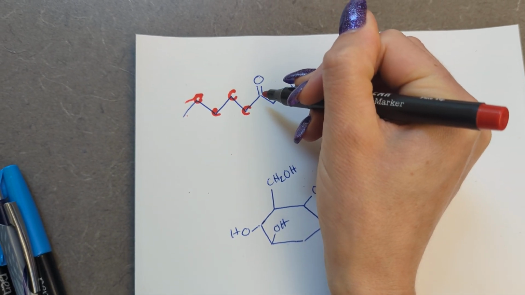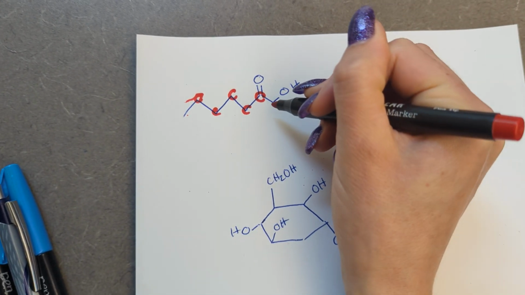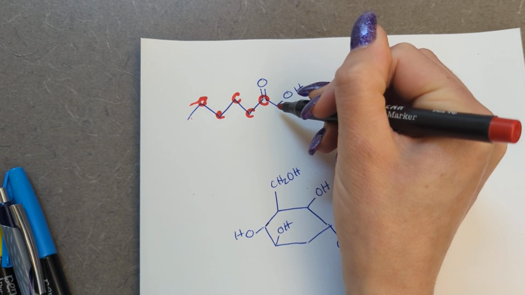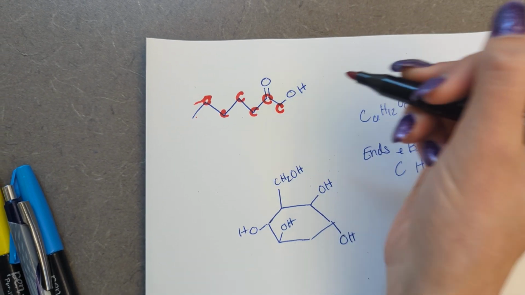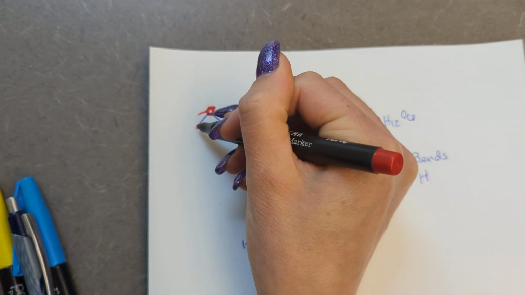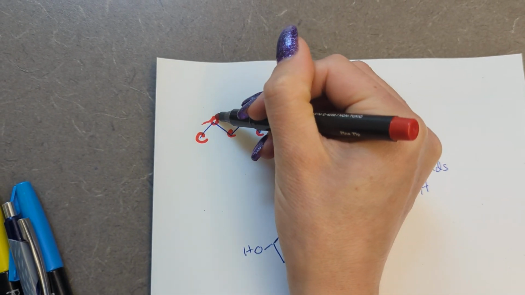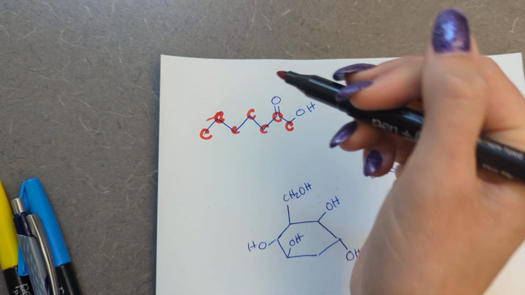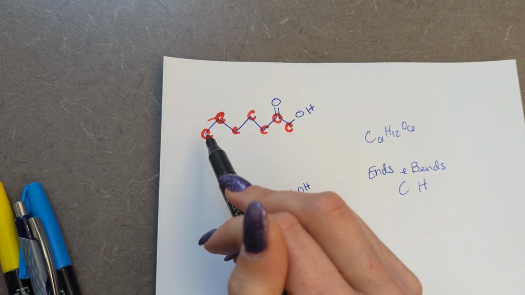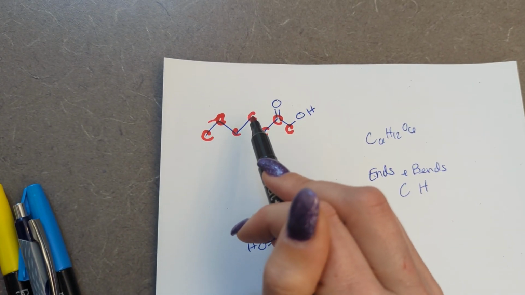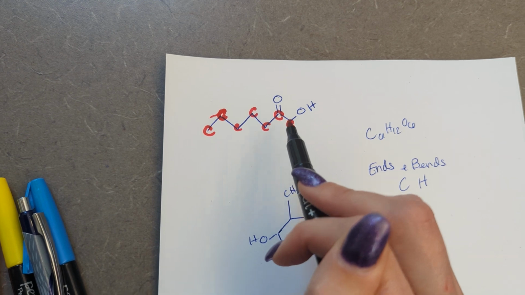This is a bend, there's still a carbon here. And this is a bend as well, so there's a carbon here too, and a carbon here as well. Sorry, got a little messy. So we have 1, 2, 3, 4, 5, 6, 7 carbons in this molecule.